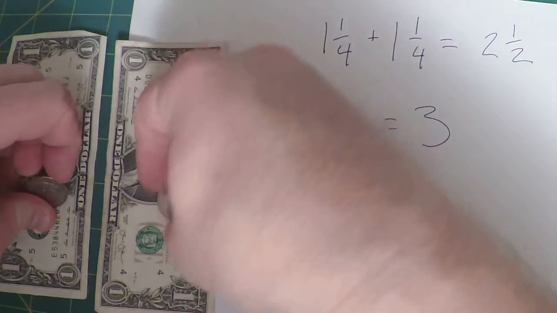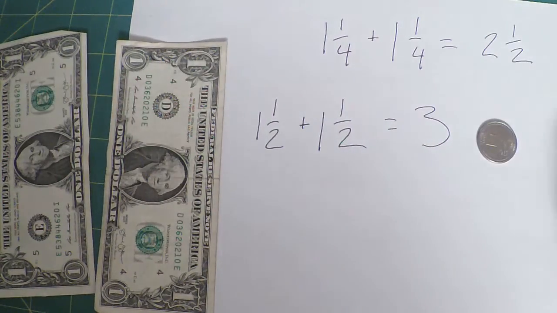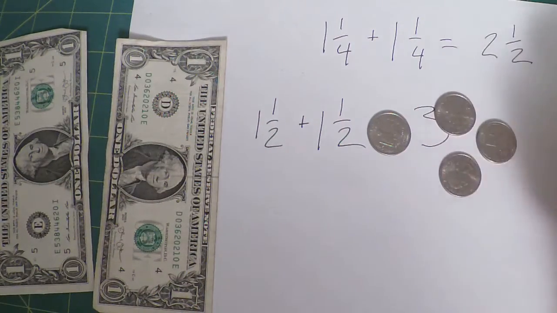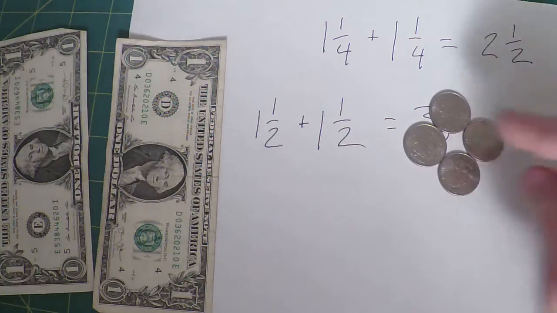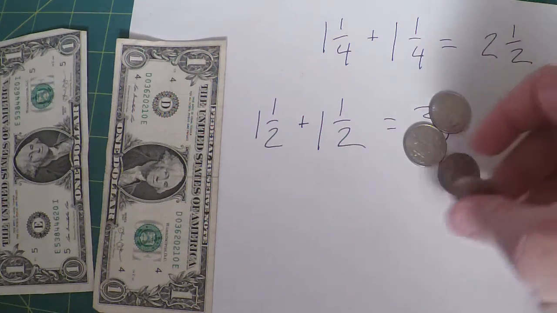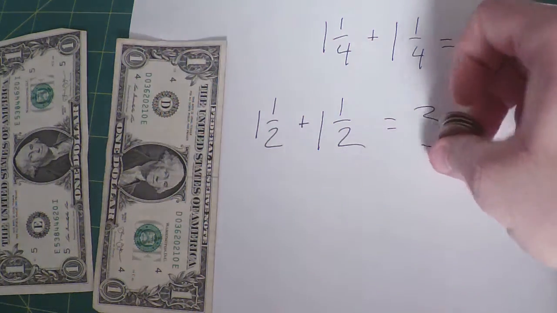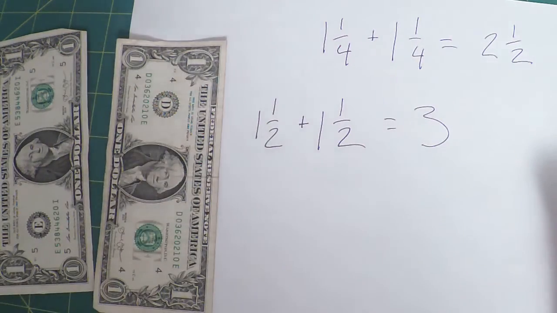Because if I have a quarter and then somebody gives me 3 more quarters, I now have a whole. If I have 1/4 of an inch and I add 3 more 1/4 of an inch, I have a full inch.